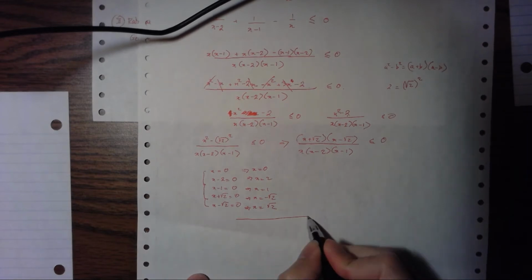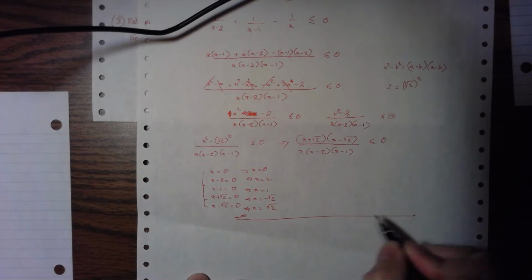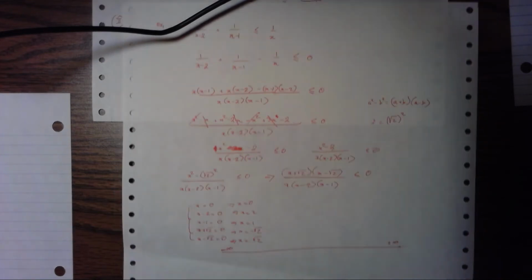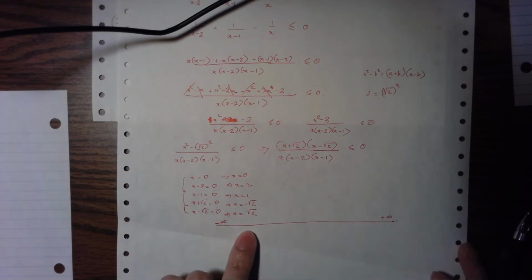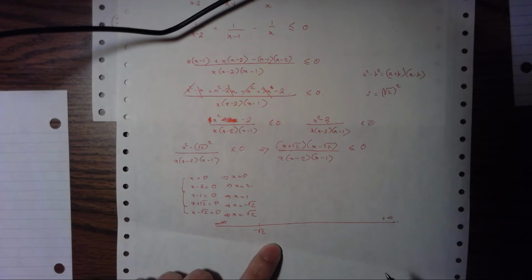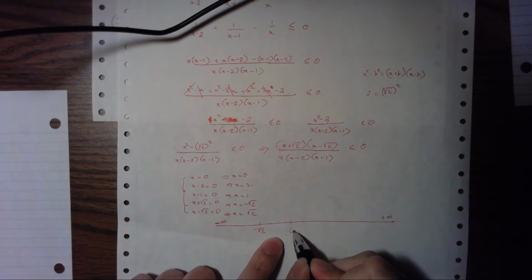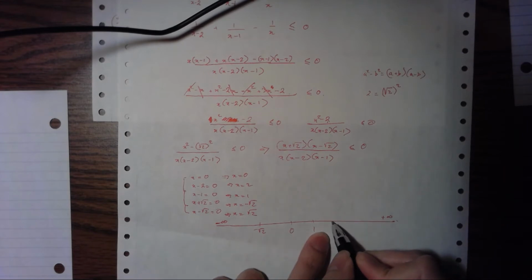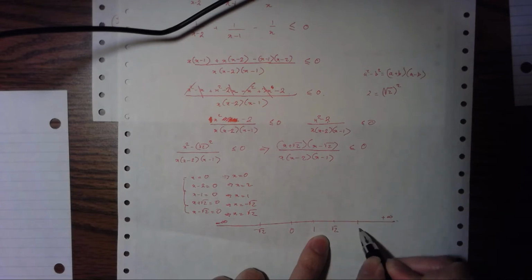So I'm going to put the number line here. So this is the sign table. Okay, so this is the last step of the general approach. Of course you have to put everything in order. So negative square root of 2 must be on the left hand side, right? Then you have 0 over here, and you have 1 over here. Square root of 2 is 1.41, so square root of 2 must be over here, and you have 2 on the right hand side.